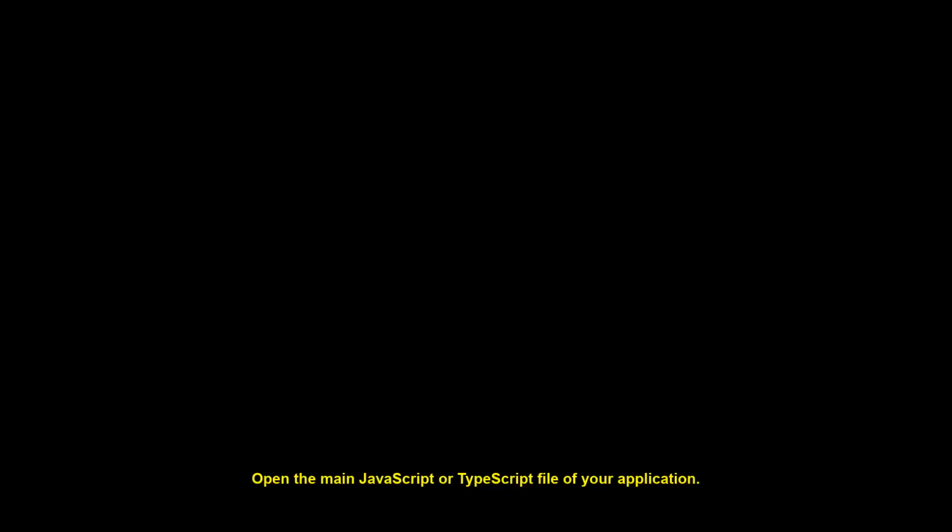Open the main JavaScript or TypeScript file of your application. Import the Material UI components you want to use. For example, to use the button component, add the following import statement. Import button from @mui/material/button. Next, start implementing Material UI components in your code.